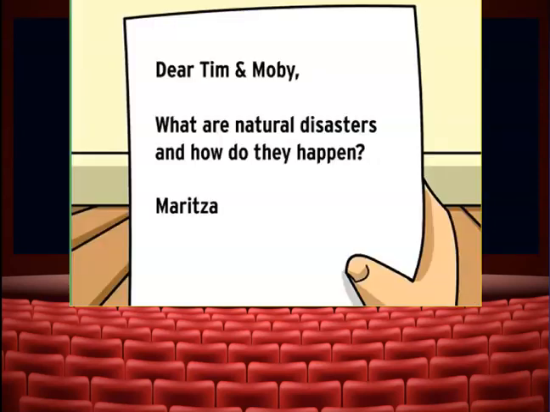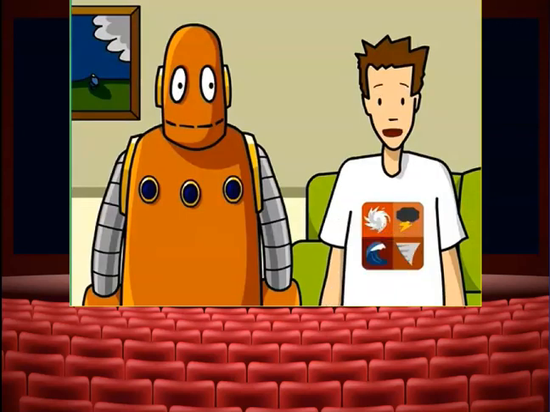Dear Tim and Moby, what are natural disasters and how do they happen? From Maritza. Well, that's a good question. Moby's claiming that a hurricane will ruin our beach day, but... All right. Natural disasters happen for different reasons.